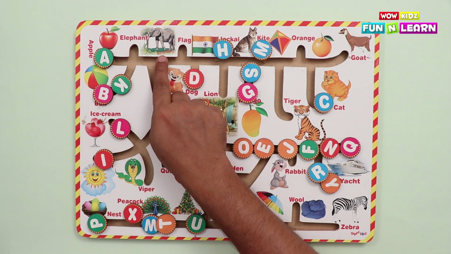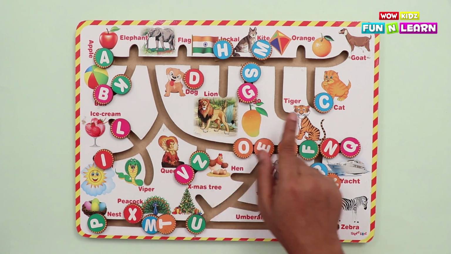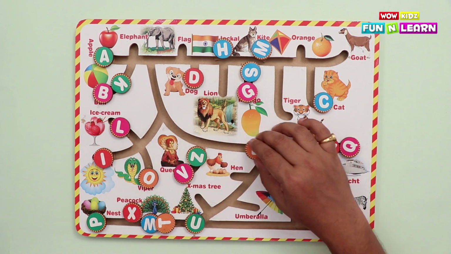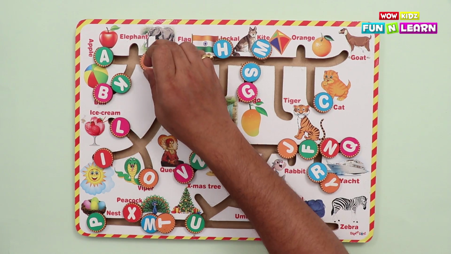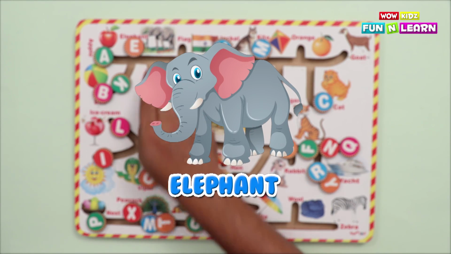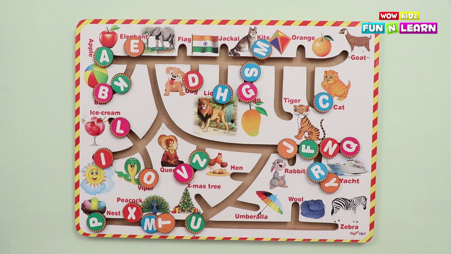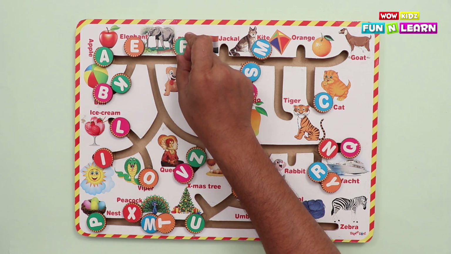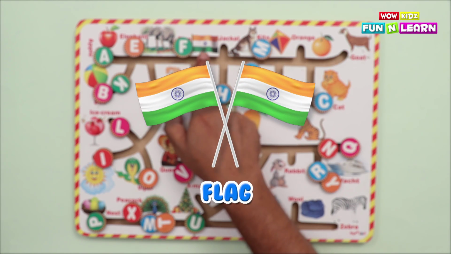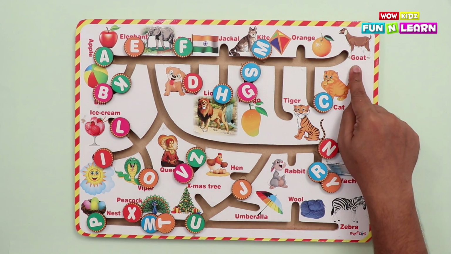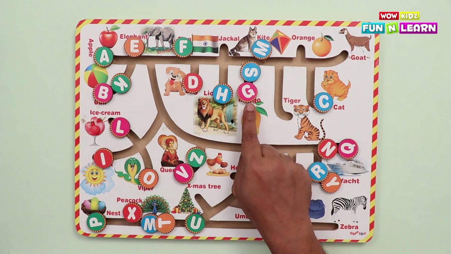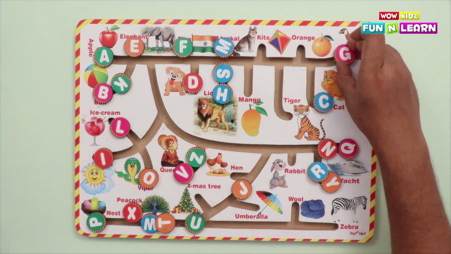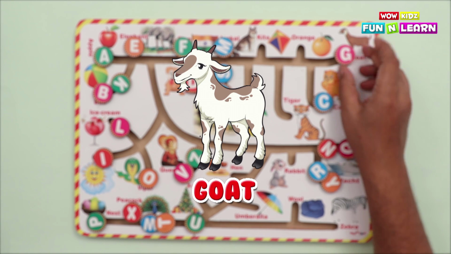E for elephant. Where is he? It's here. Yes. Now we're gonna make way for E and place E near the elephant. Flag. Flag starts with F. This is F. Great! F for flag. Now G for goat. Here's G, and here's the goat. We need to place the G near the goat like this.